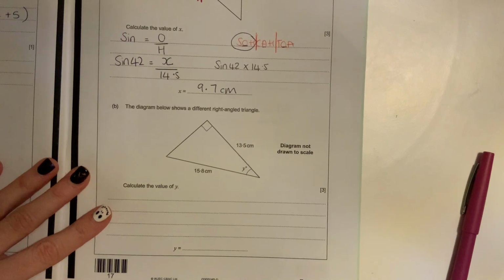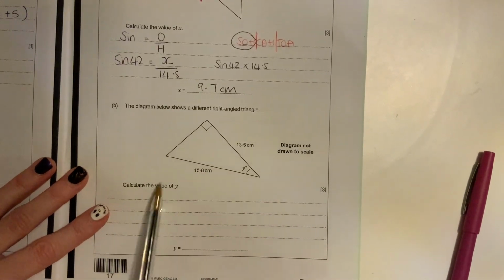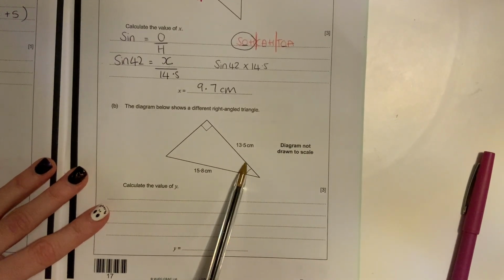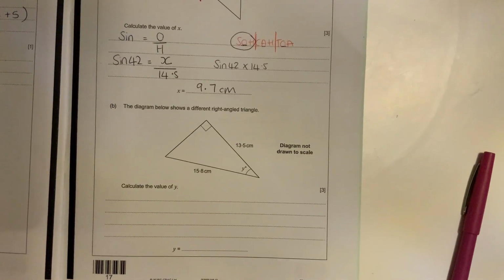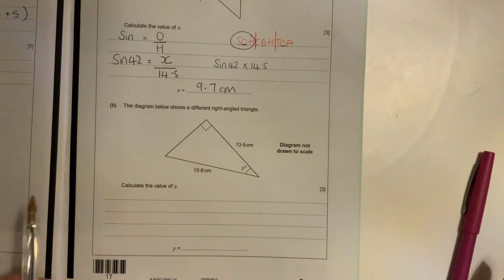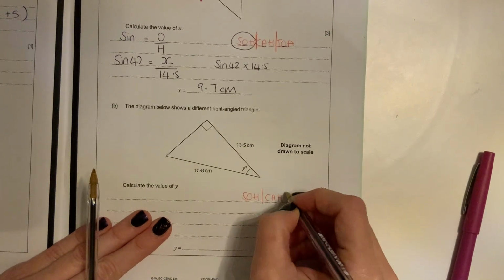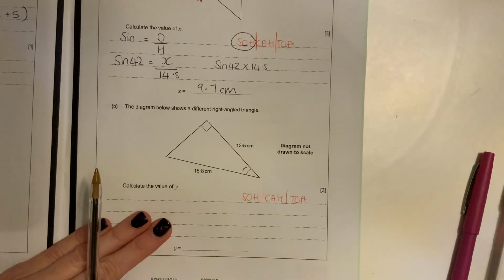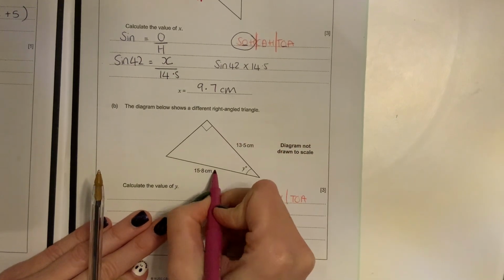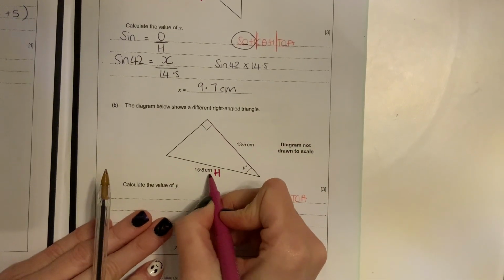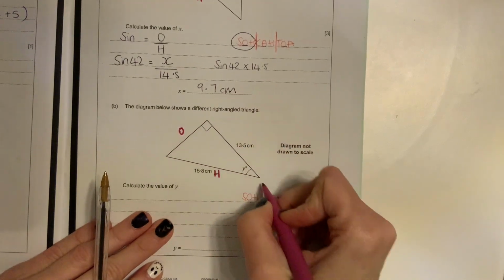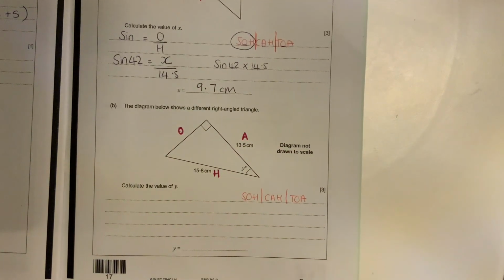So it says the diagram below shows a different right angled triangle. Calculate the value of y. So this time we're working out the size of the angle. Okay, so we start again. I'm going to write out SOHCAHTOA to help me in its 3 parts. Let's label the sides. Hypotenuse is opposite the right angle. O is opposite the other angle. And the adjacent is the other side.